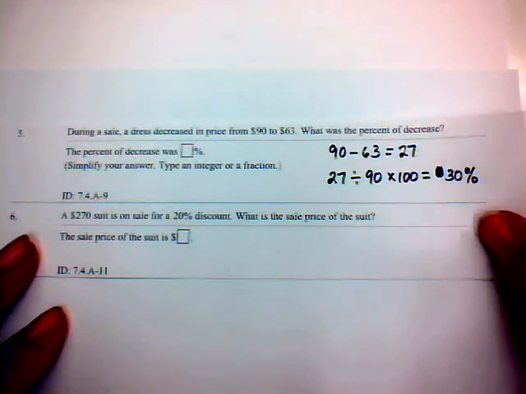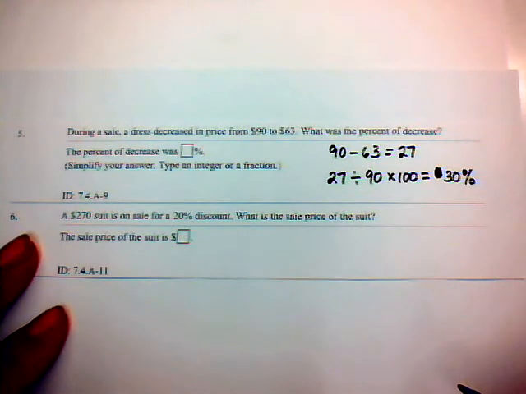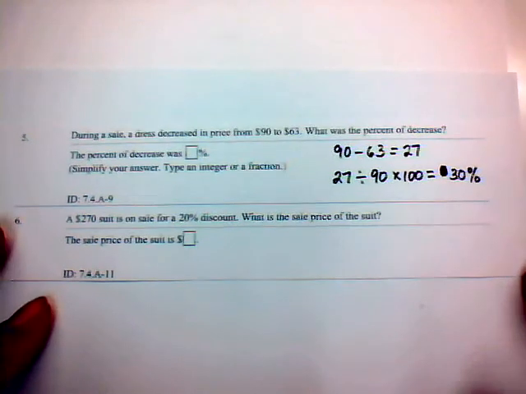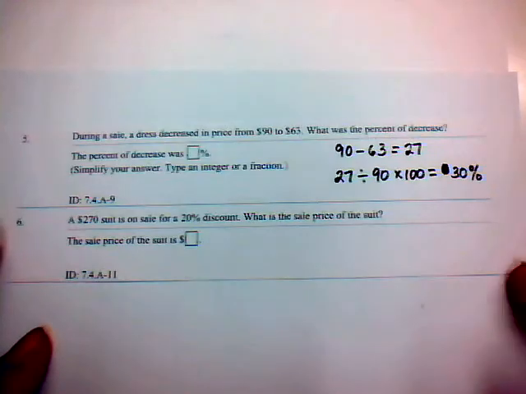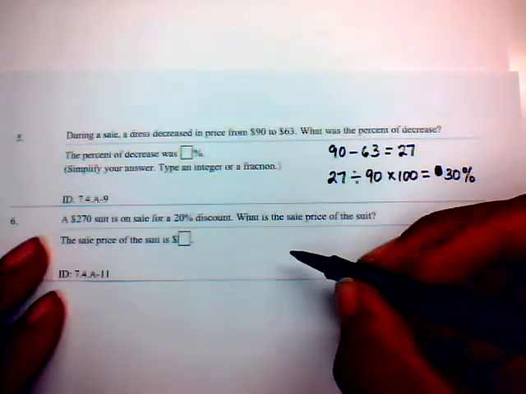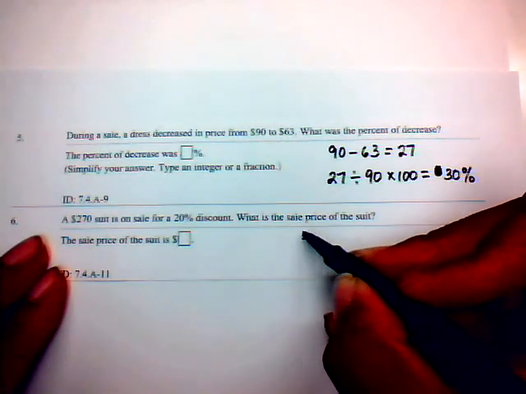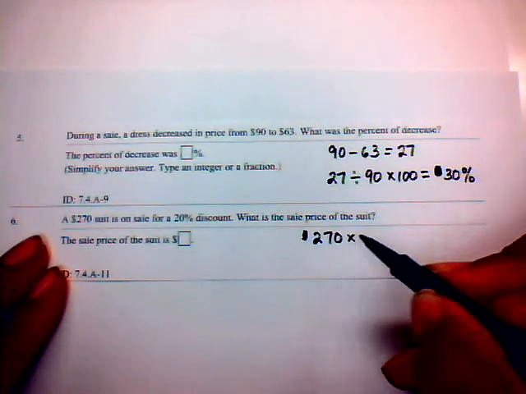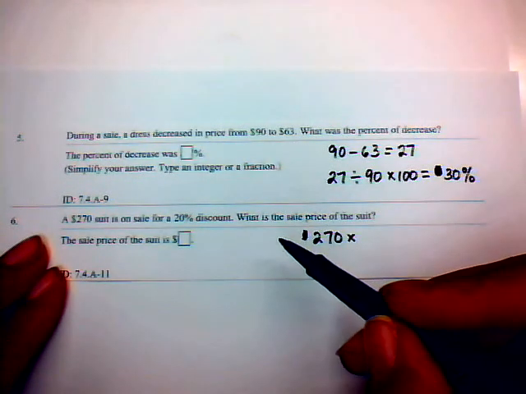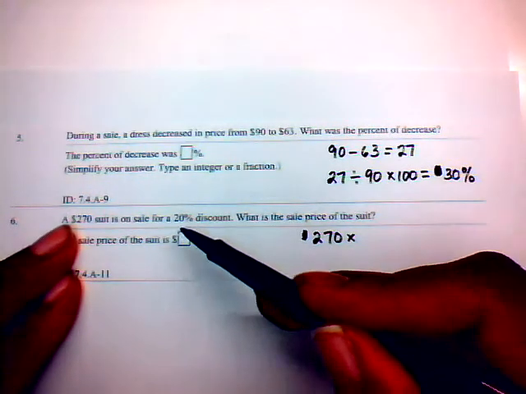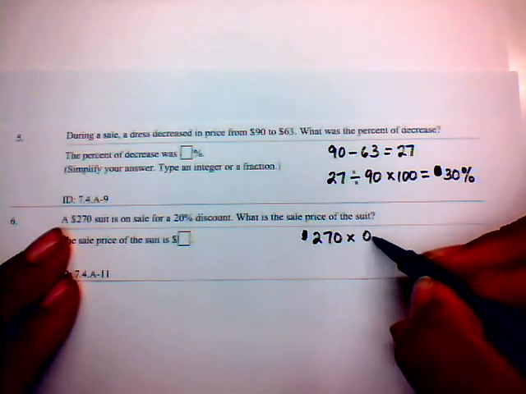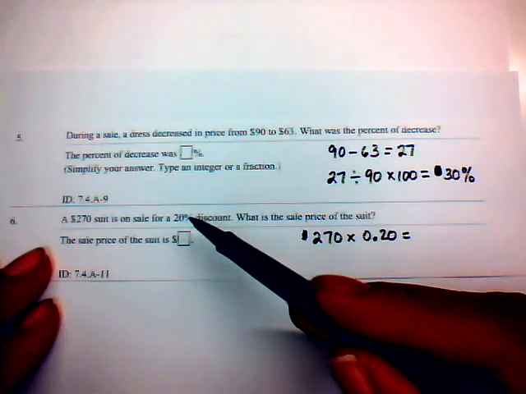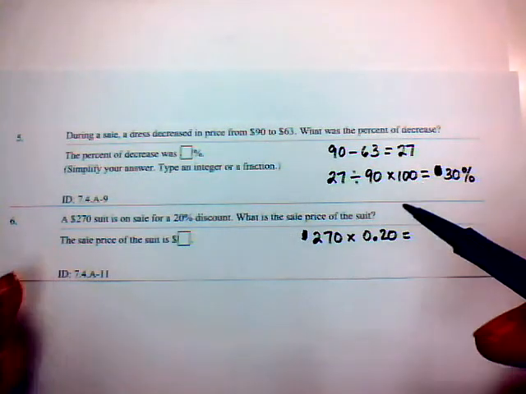Okay, problem number 6. A $270 suit is on sale for a 20% discount. What is the sale price of that suit? Now first of all, let's find out the amount of the discount. So we're going to take $270 times 20% as a decimal, which is 0.20, because we're taking 20% of $270.